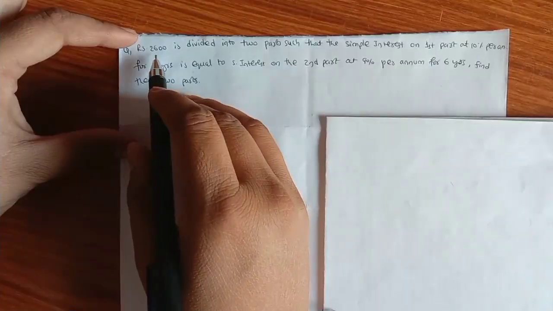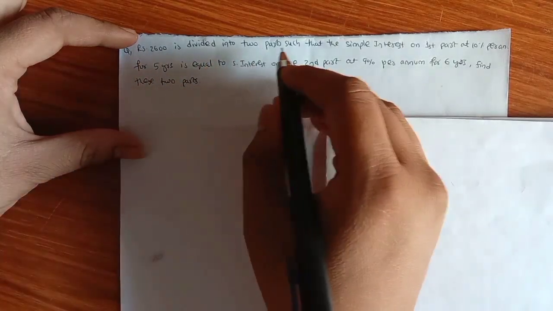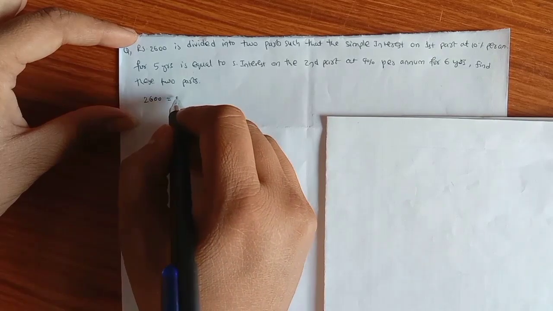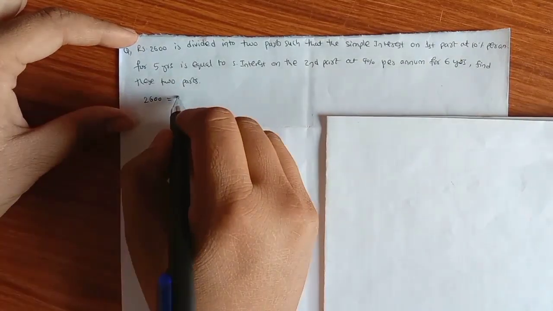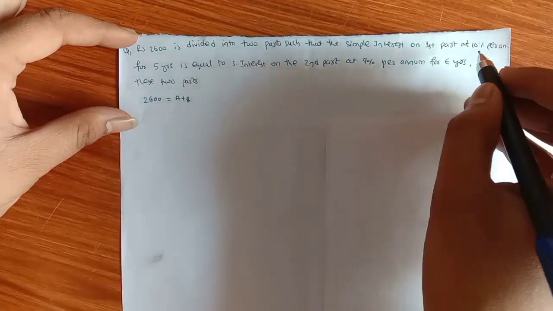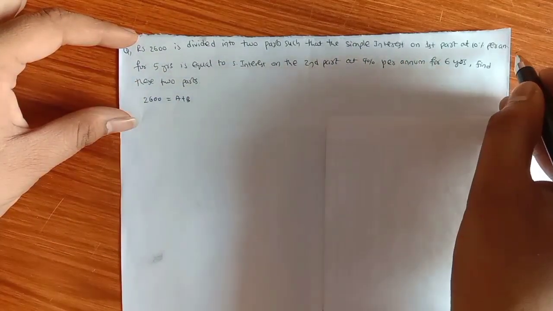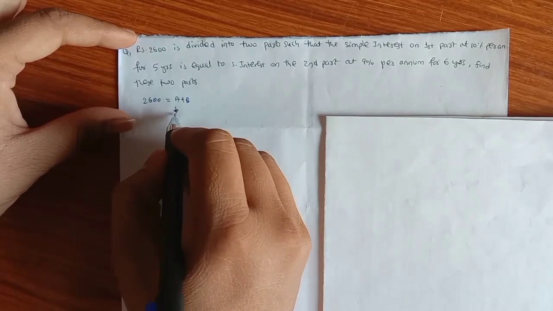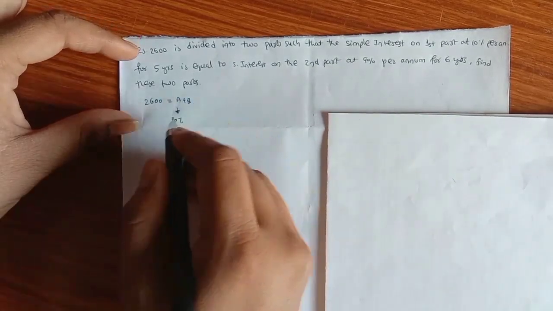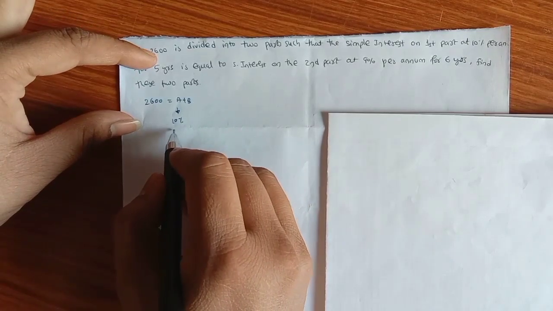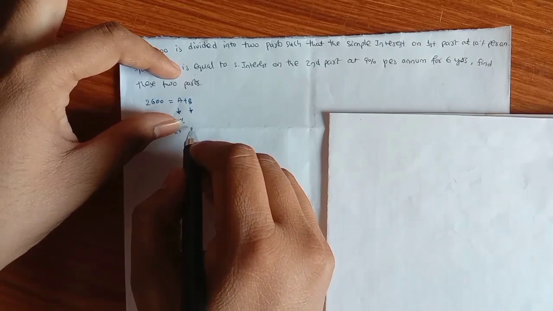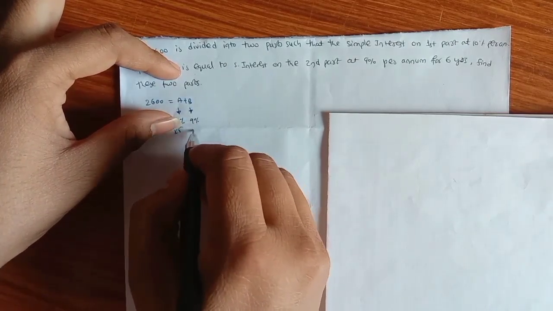Next: rupees 2600 is divided into two parts. Let the two parts be a and b, such that the simple interest on the first part at 10% per annum for 5 years equals the simple interest on the other part at 9% for 6 years.